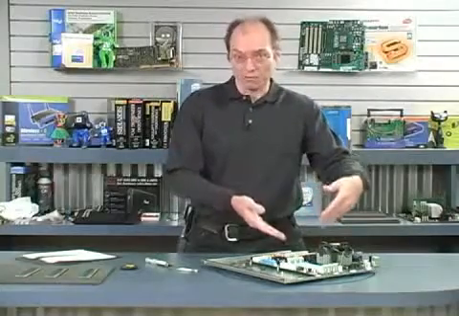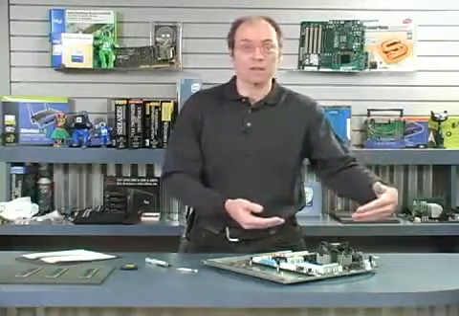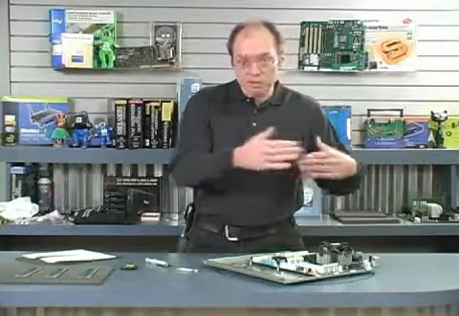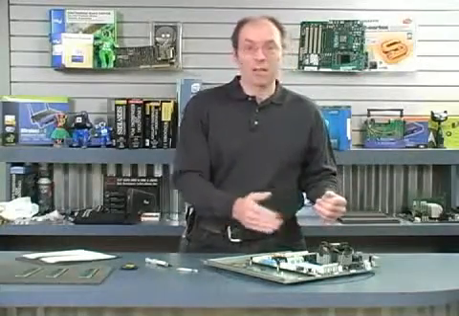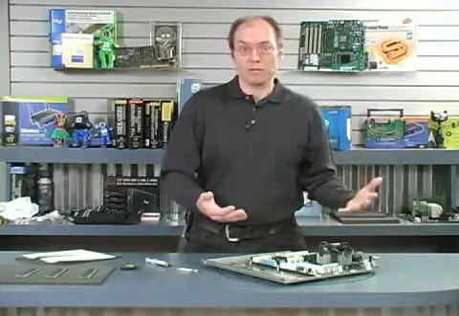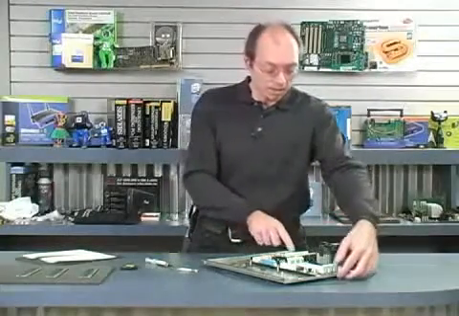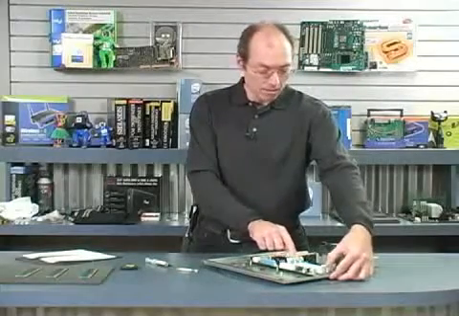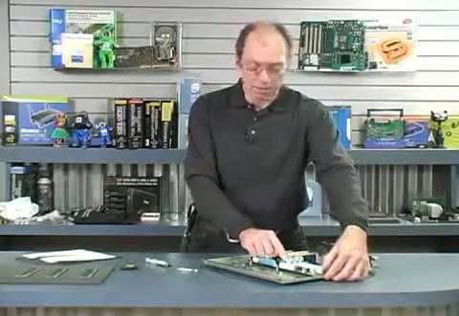According to the manual for this motherboard, we need to use the white sockets first. That's the first channel, the first set or bank, and then the blue sockets are the second. Since we only have 3 modules, we're going to install them in the white sockets. So I'm going to move these retaining tabs out to the side on the white sockets.